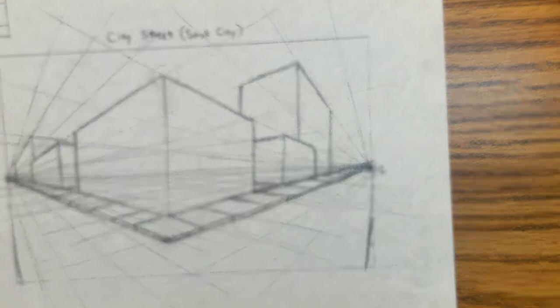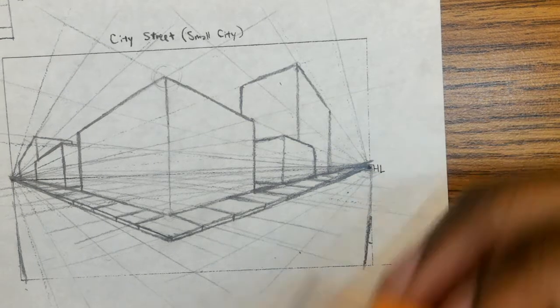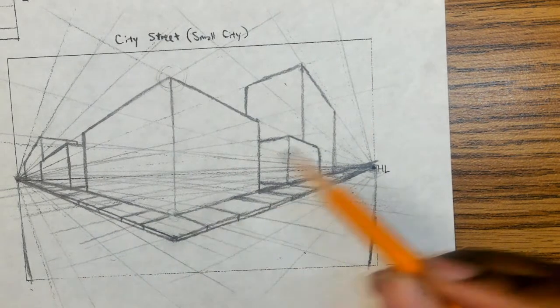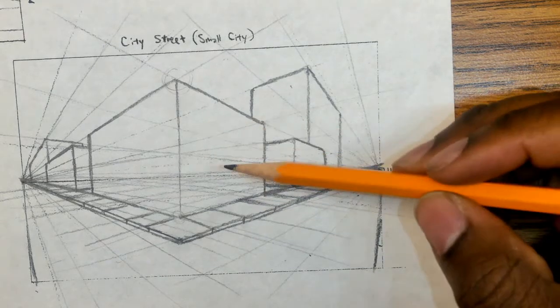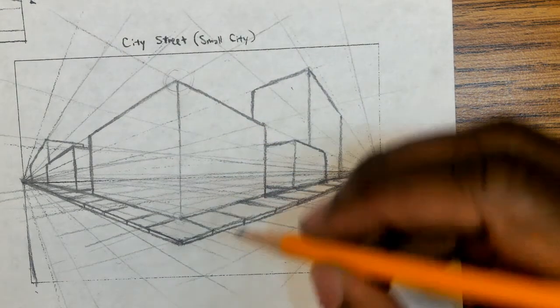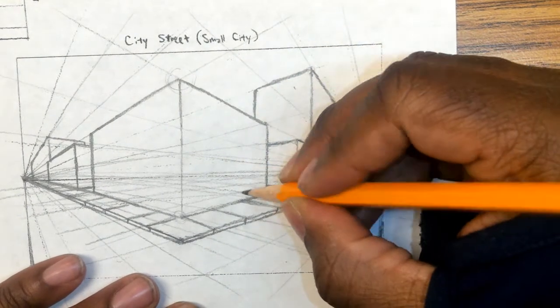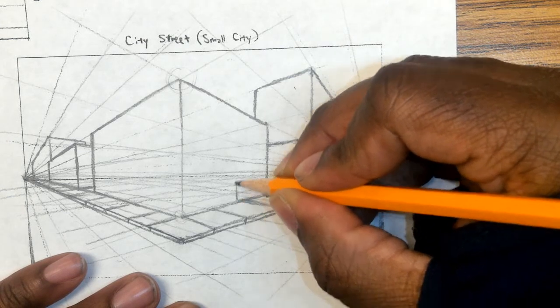Okay, now that we have our sidewalk and buildings established, let's start actually putting in some details in these buildings. Right from now, though these look like they could be large buildings, this is why we established our sidewalk next: the sense of scale. These buildings can't be that huge. So we can actually just establish a door, let's say right here.